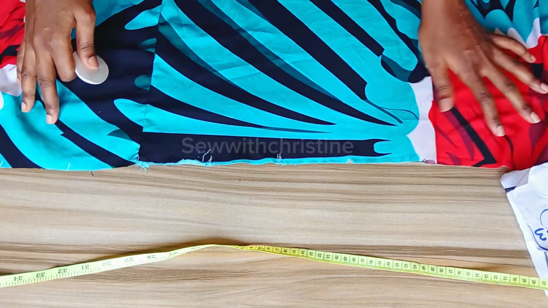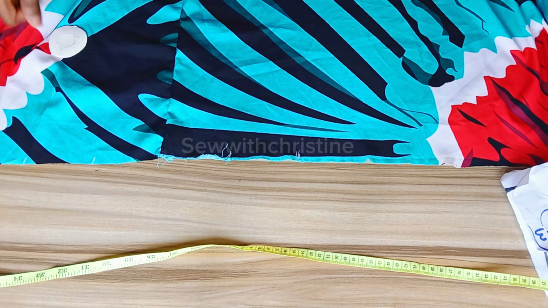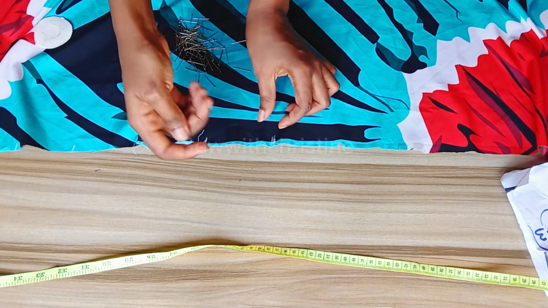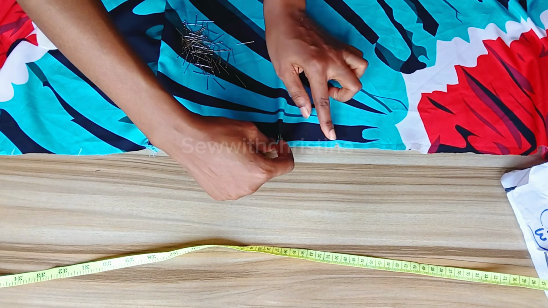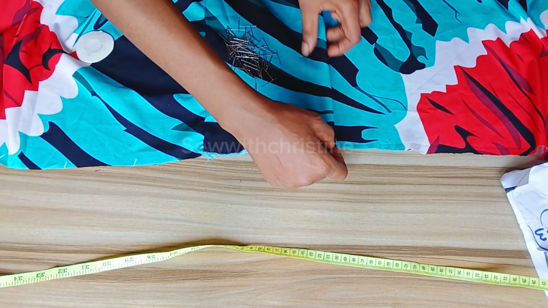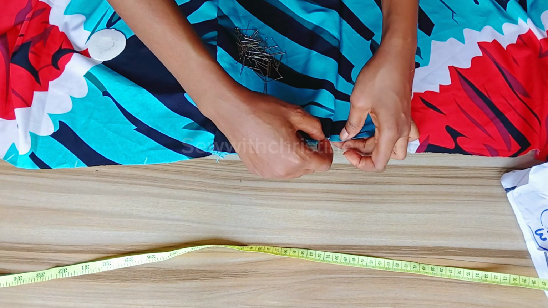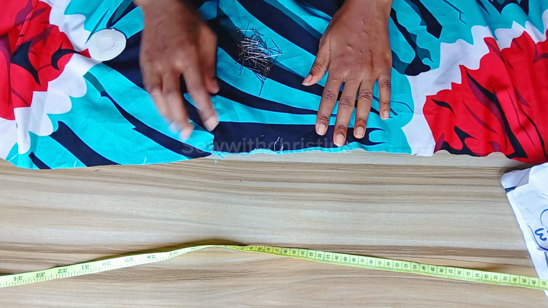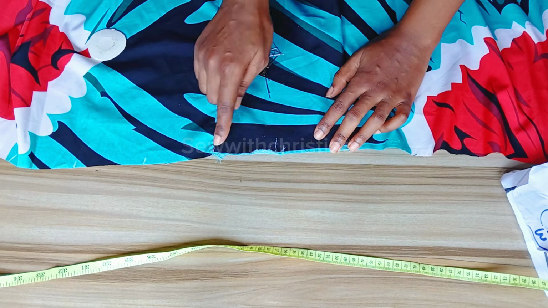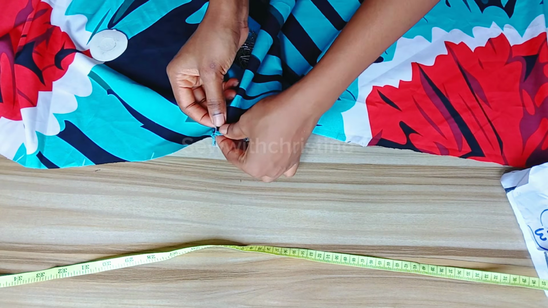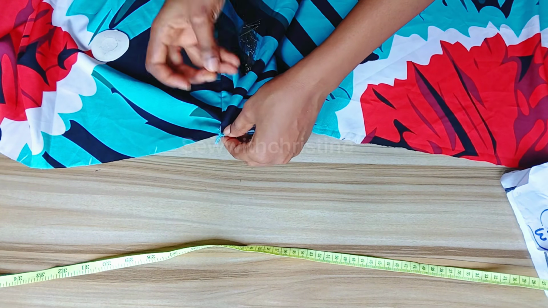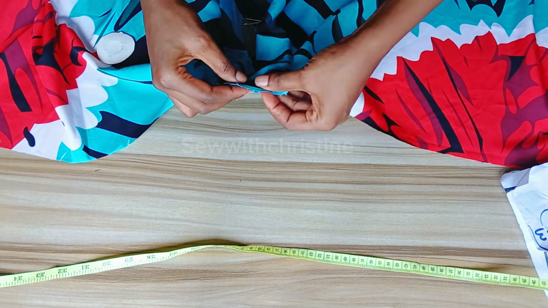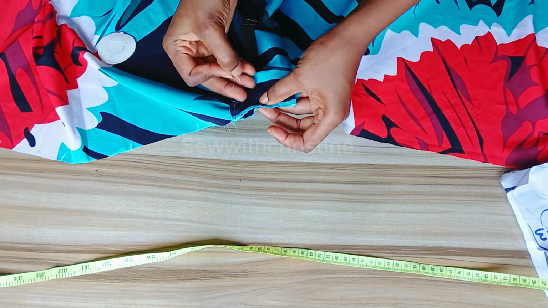Alright guys, I am done marking this and this is what it looks like. Now we'll start pinning this up. So you're going to pick the first area you marked, fold it in this way to form a pleat and pin that to the center where the notch is. Afterwards, you're going to pick the next mark and place this the opposite way. Afterwards, you are going to pin that area down. Also, you will pin the inner fold so that everything is sitting well at the waistline.